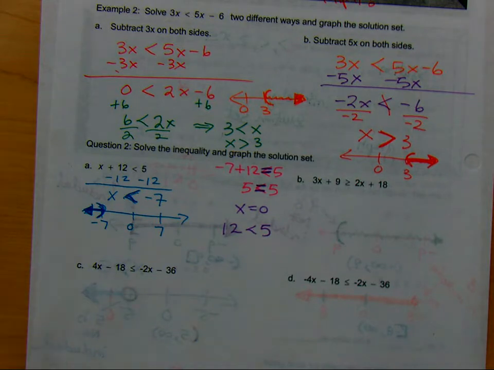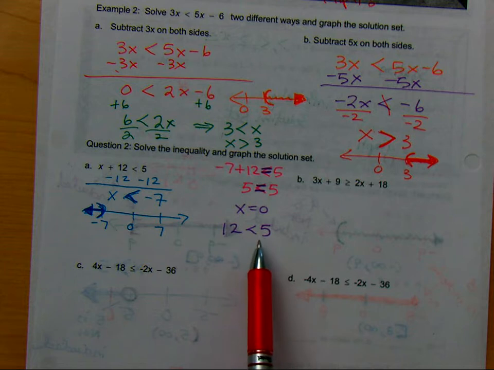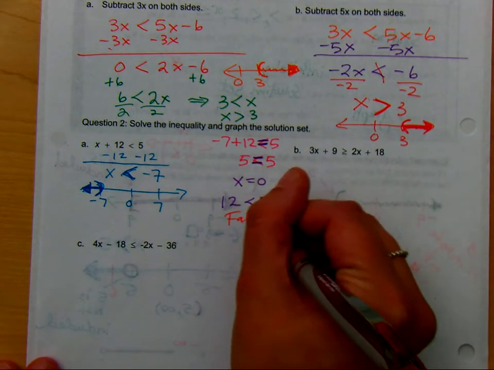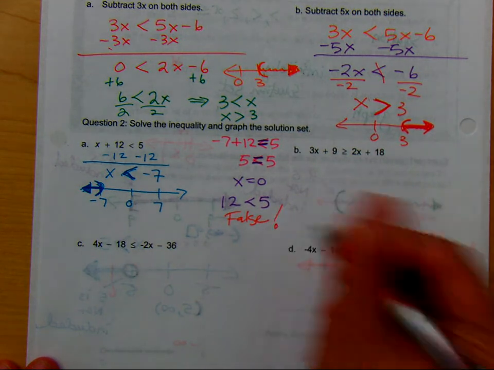Okay, let's see where we were at. We were just talking about, is 12 less than 5? Is that a true or false statement? You guys said it was false, right? But is it okay that it's false?